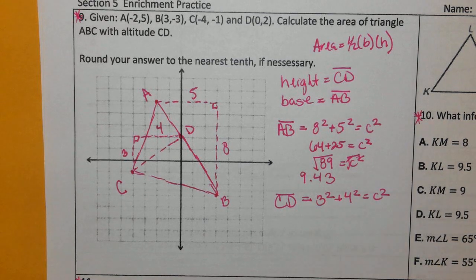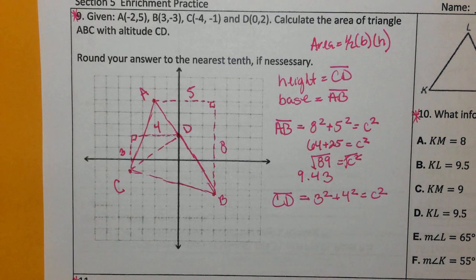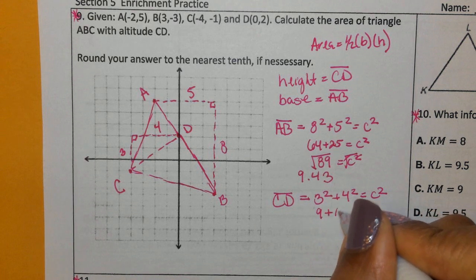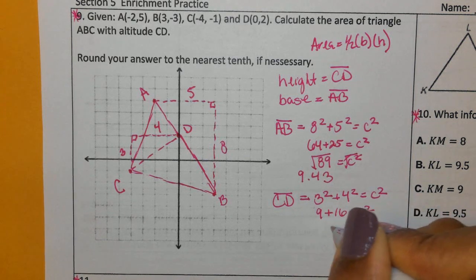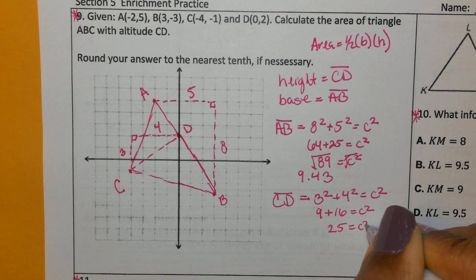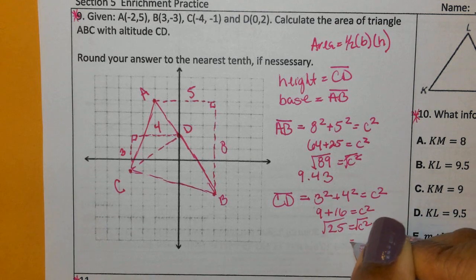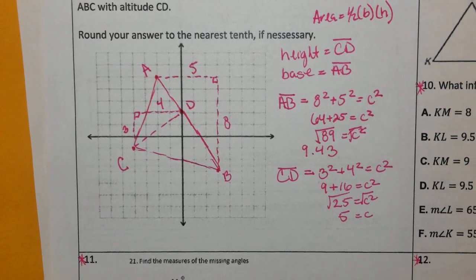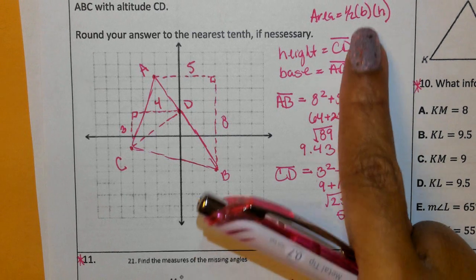So again, you should already know the answer to this, because any triangle that we deal with like this is what we call one of our Pythagorean triples. If we have a 3, 4, then we know the hypotenuse will always be 5. But we'll do the work to prove that. Okay, so now that we have what we need to fill into our formula, we have the base and the height.